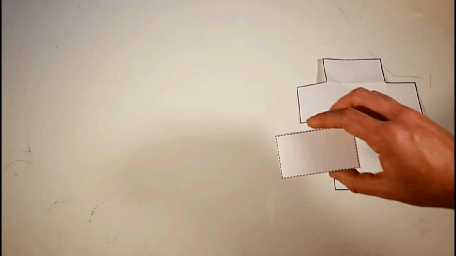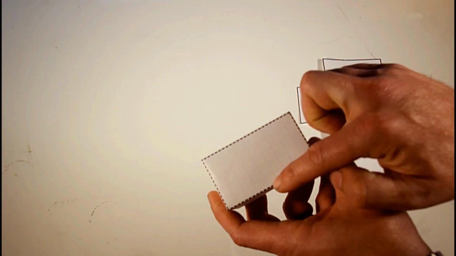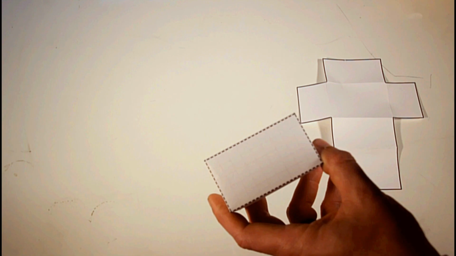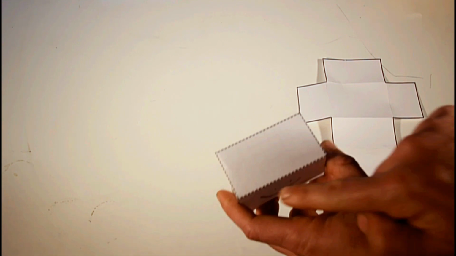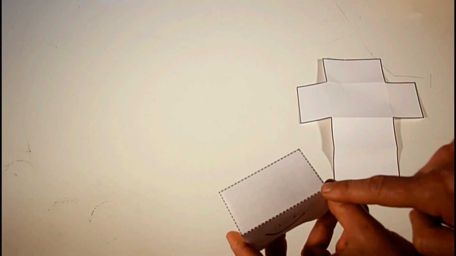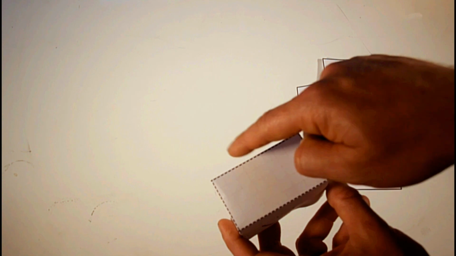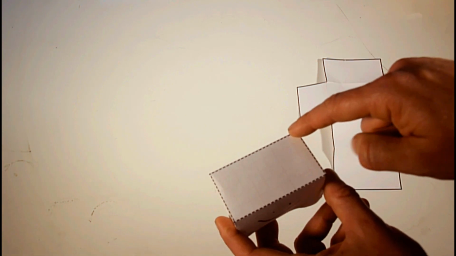Now, what do we know about a rectangle? A rectangle is a shape where the opposite sides are equal in length. So that means if I know that this side is 6 inches, which it isn't, but if I knew that was 6 inches, then I would know that the opposite side is 6 inches.